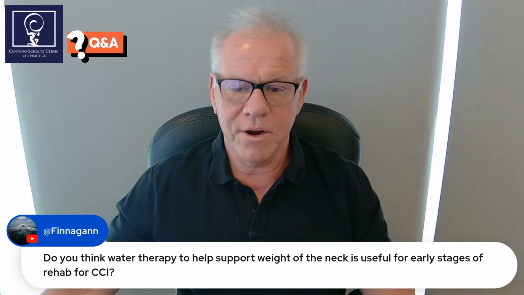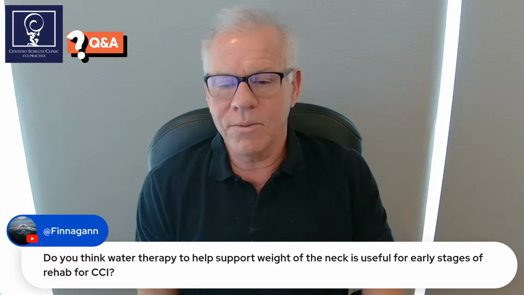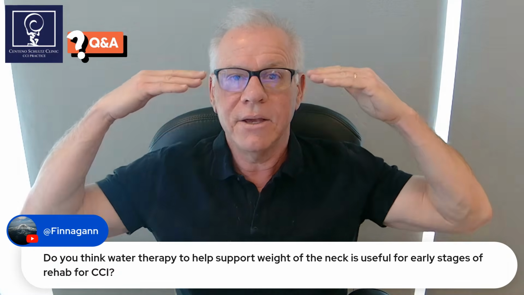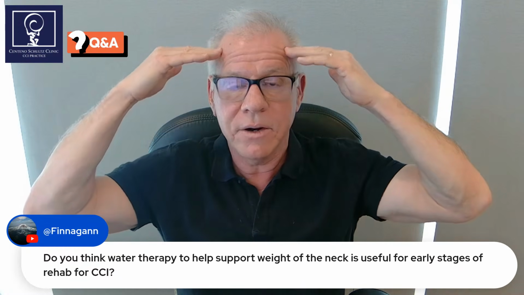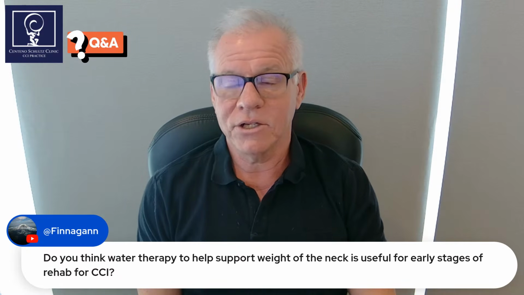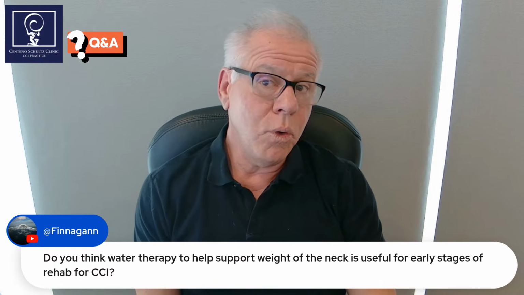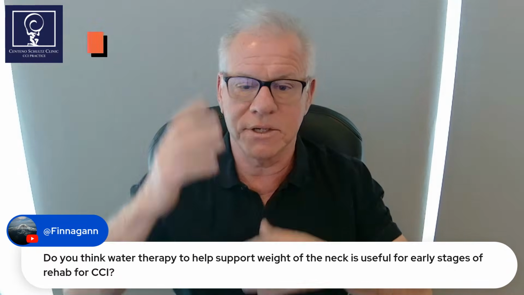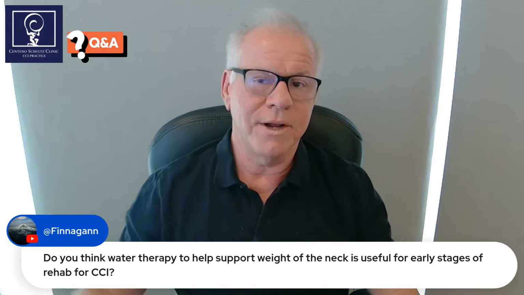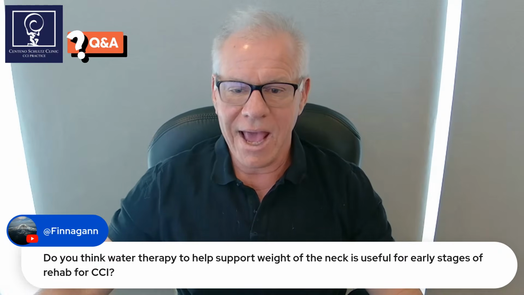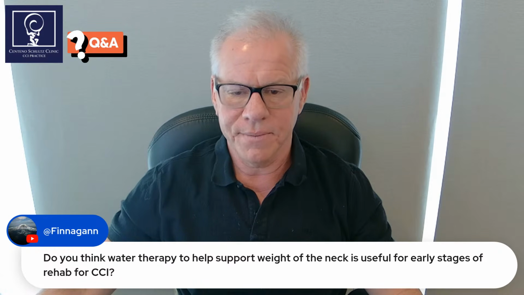Finnegan, do you think water therapy to help support the weight of the neck is useful for early stages of rehab for CCI? That's a hard one, Finnegan, because, if you think about it, to really take the weight off the neck, you'd probably have to get submerged to about here. Now, I guess you could do it with a snorkel, and in the right pool, that might work, but the snorkel may also mess with the person too. So it would be a hard one for water therapy, because ultimately submerging yourself enough to take the weight off the head is going to be a difficult thing to pull off.